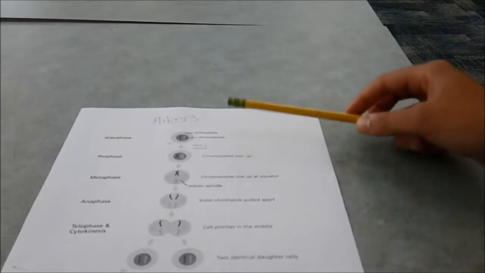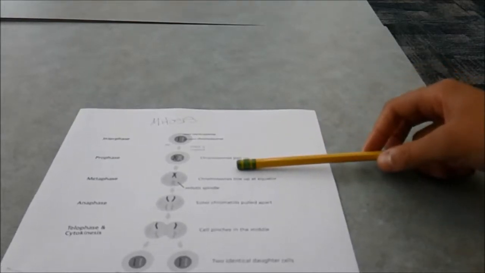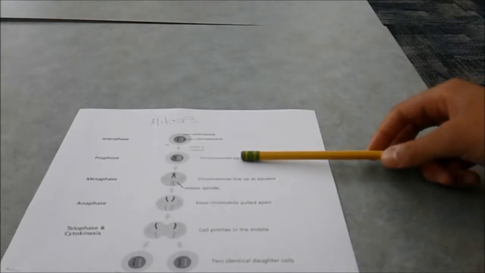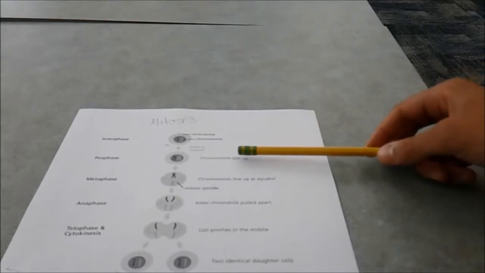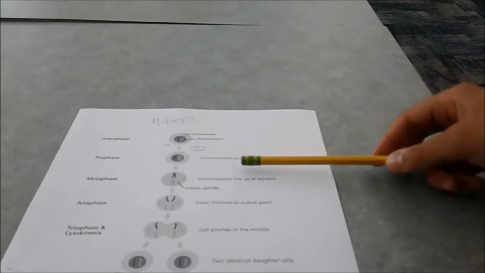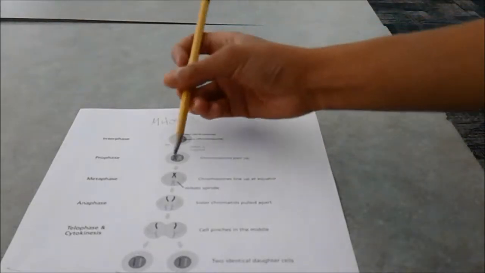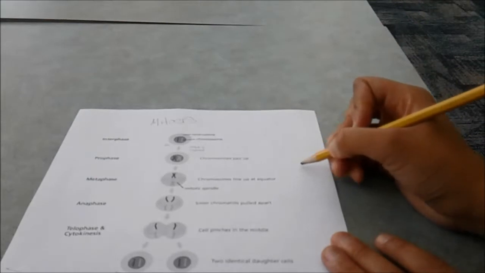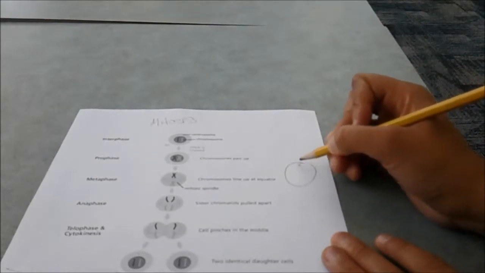It then goes into prophase, where the chromosomes that were duplicated in the S phase begin to pair up. After that, it goes into metaphase, where the chromosomes line up in the middle of the cell. So this is what it would look like.